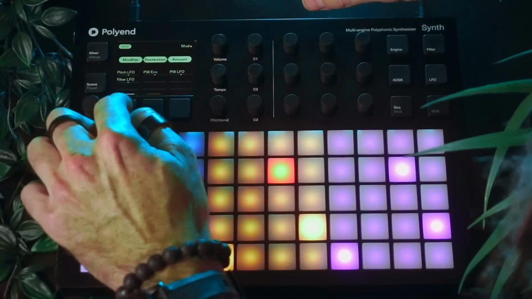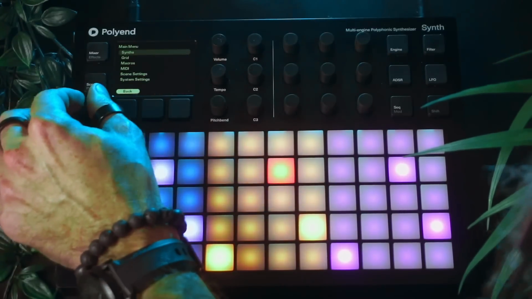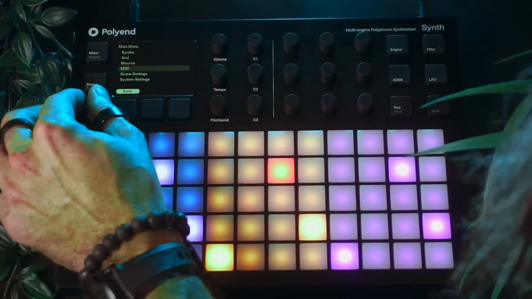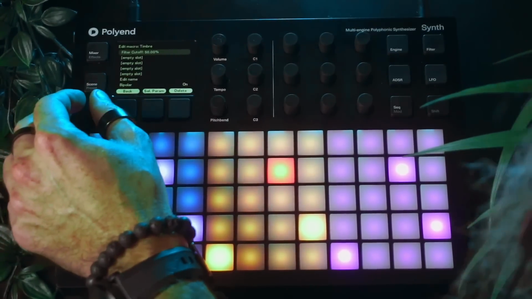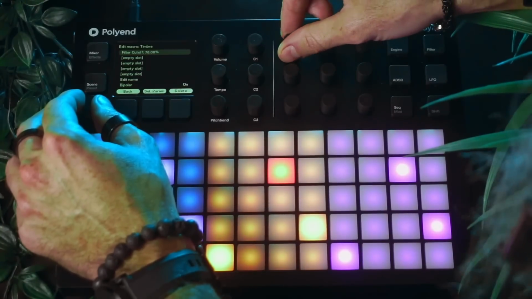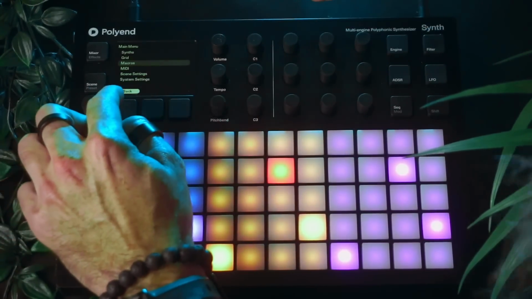Let's go back, select the first synthesizer, go to macros. That's MIDI. Let's go to macros. It's amber, and filter cutoff is set up here. Make sure bipolar's on. Okay, we're going back.